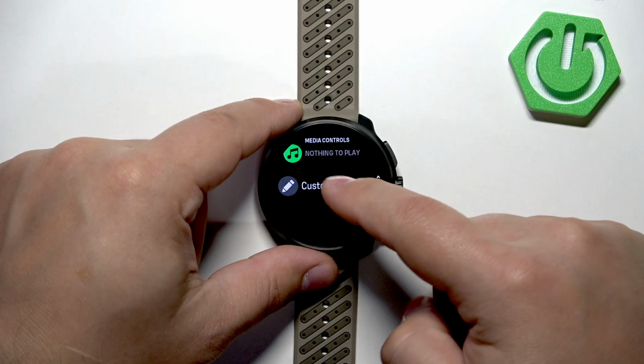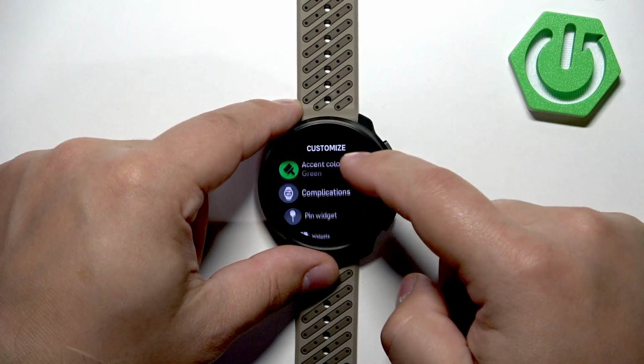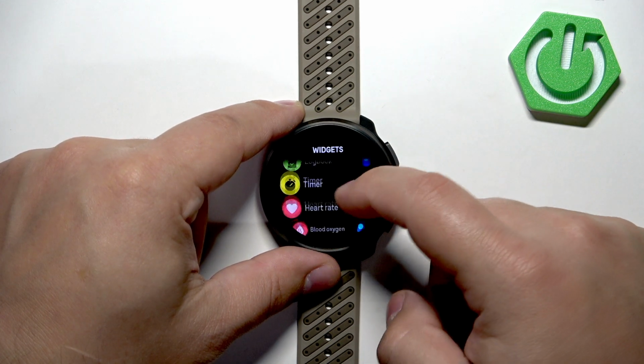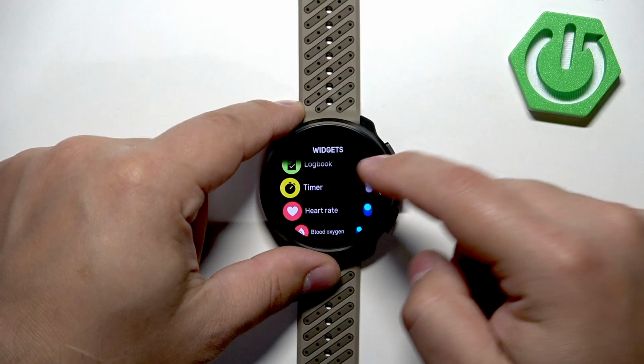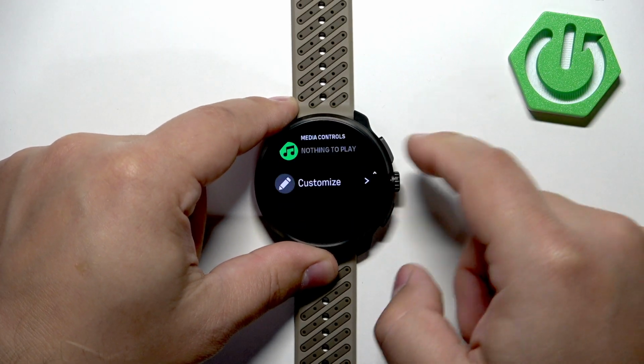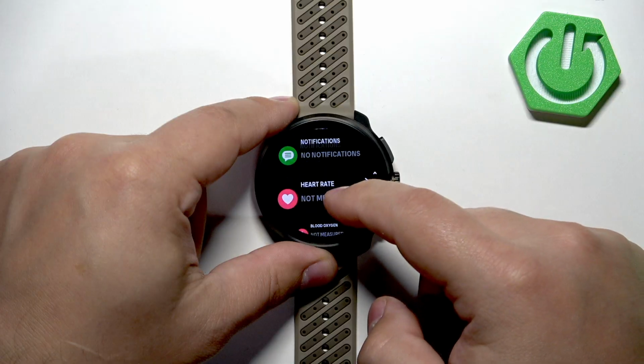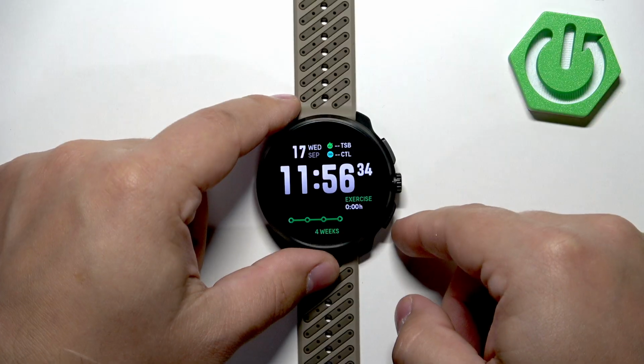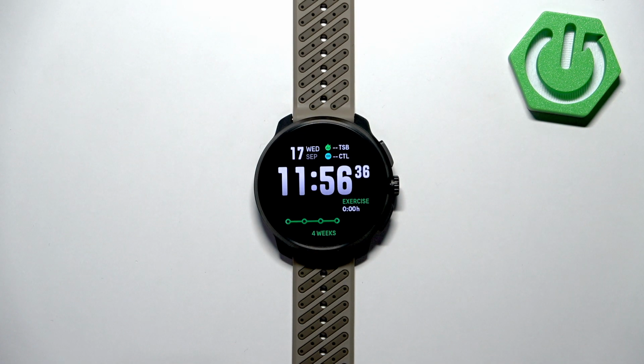You can also tap on customize here at the bottom of this menu and then select the widgets if you want to do it this way. And let's turn on the timer just for example, and it should be back on the menu. And it is. And that's basically how you customize or change the widget menu on this watch.